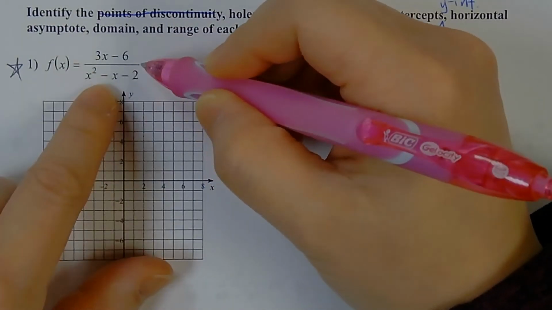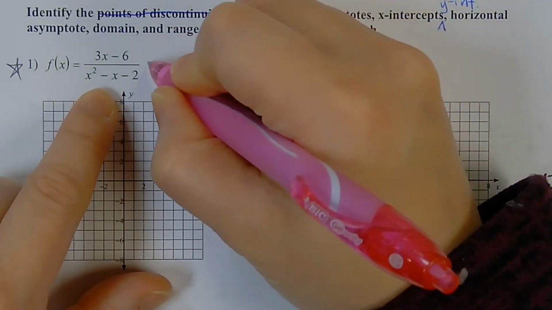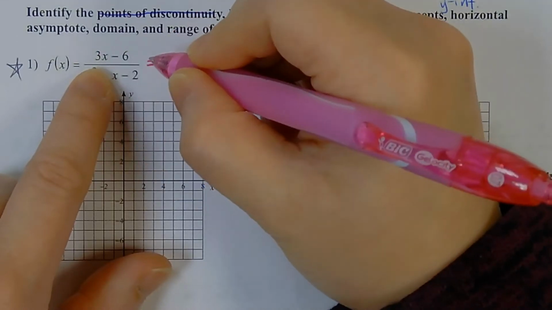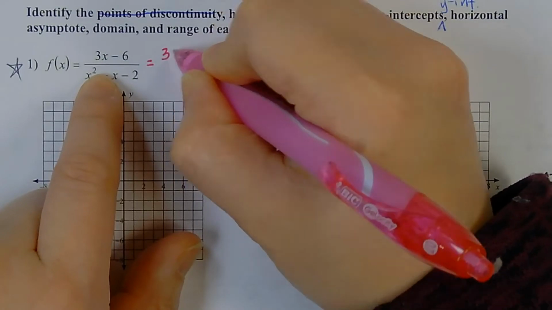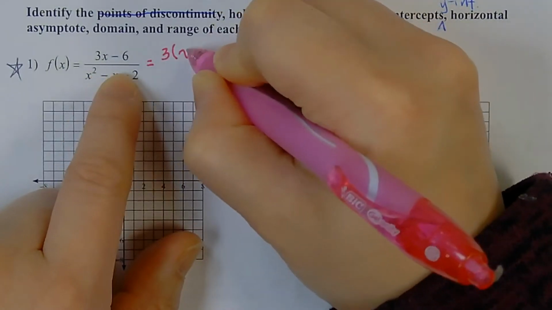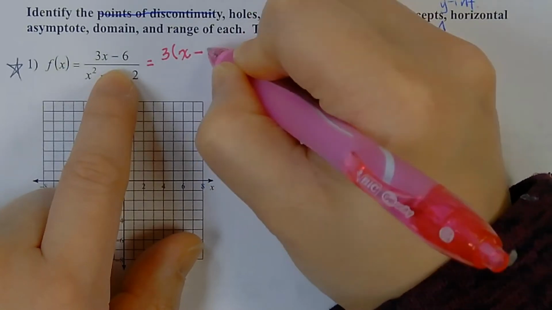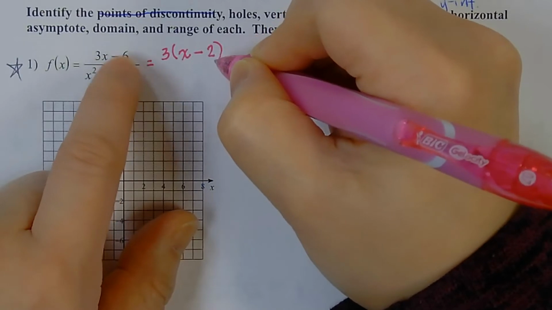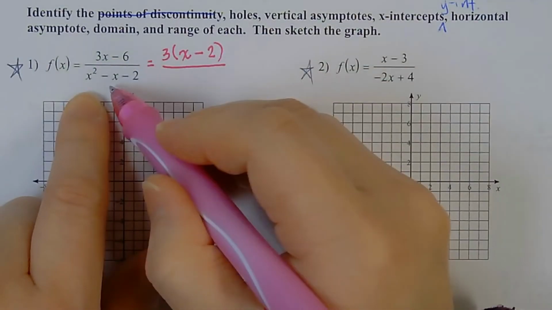So the first thing to do is always to factor. So see if we can factor things out. I notice on the top it is linear, but there is a 3 and a 6 that I could pull out. So we're going to take out the GCF. So it's 3 times (x minus 2), because 3 times 2 gives us back that 6. And then we're going to factor the bottom.